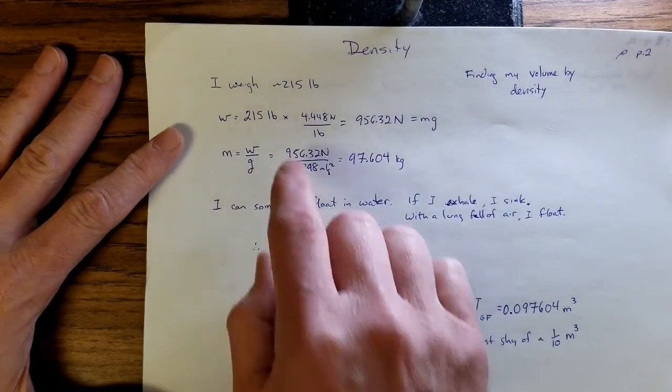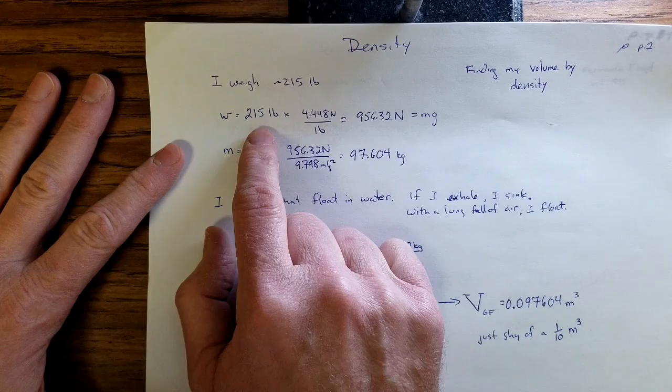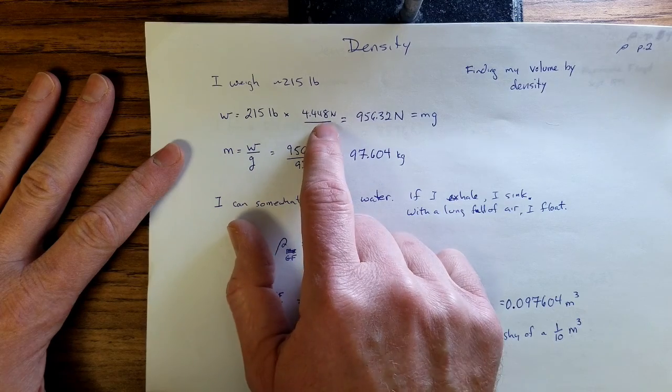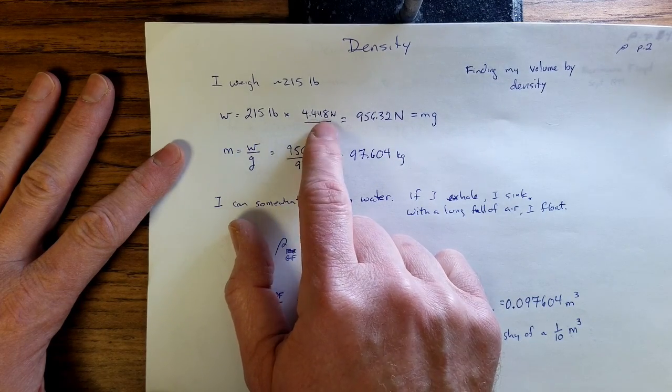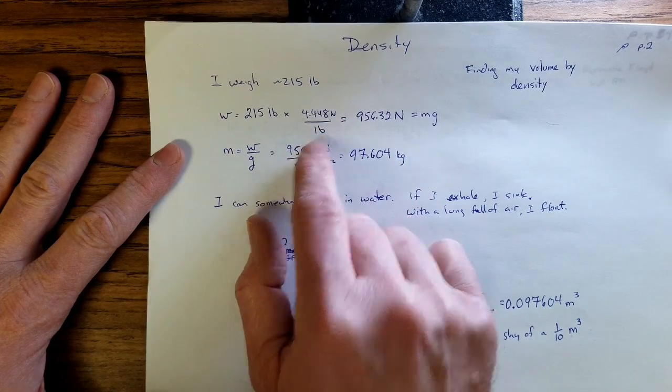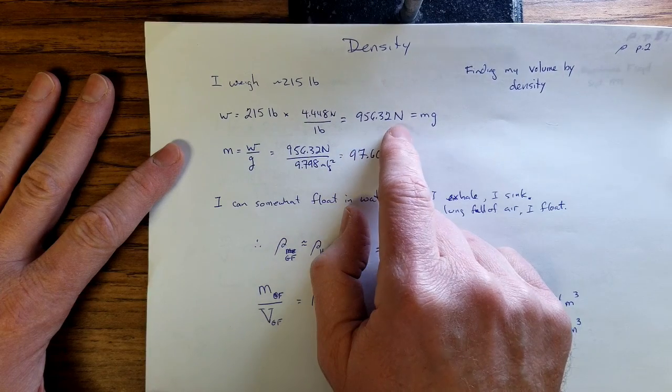So for example, I weigh about 215 pounds, slightly less as of last week. And so converting that, first I need to convert it into newtons. So that is the conversion factor. We can go more decimal places if needed, but that's where I went. My weight is 956.32 newtons.